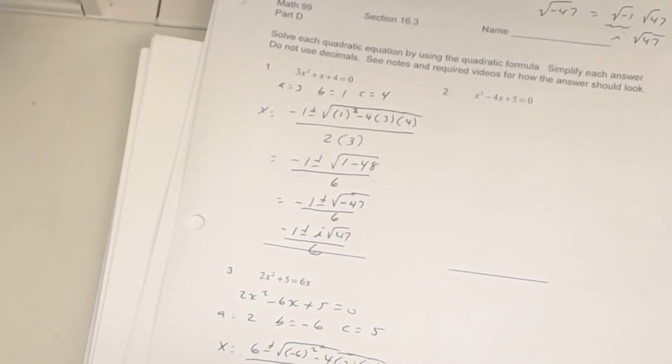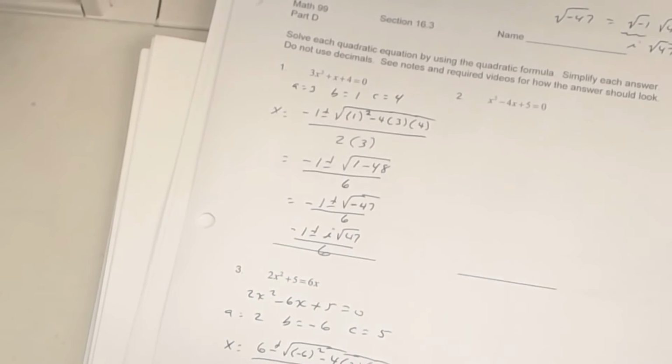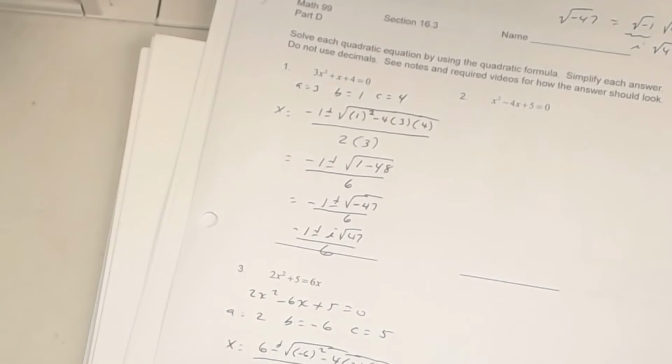So that's 6 plus or minus the square root of -6 times itself is 36. Now what's -4 times 2 times +5? 40. So minus 40 though, right? All over what? 4. So that's 6 plus or minus the square root of what? -4. Good. All over 4.